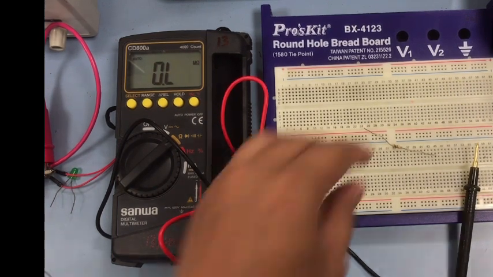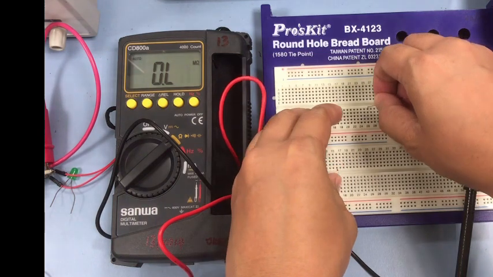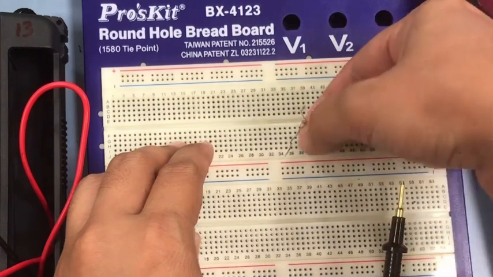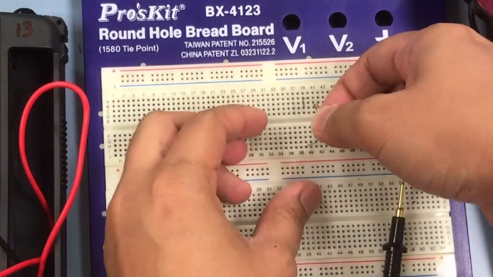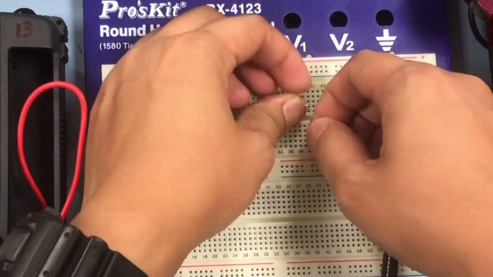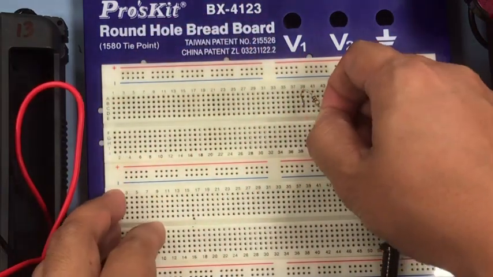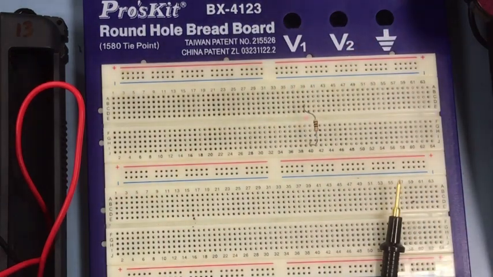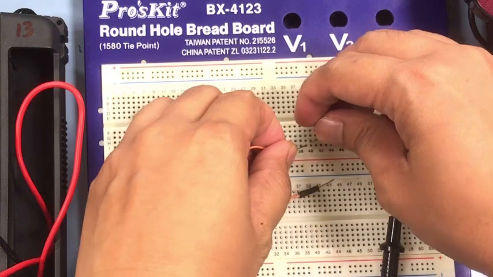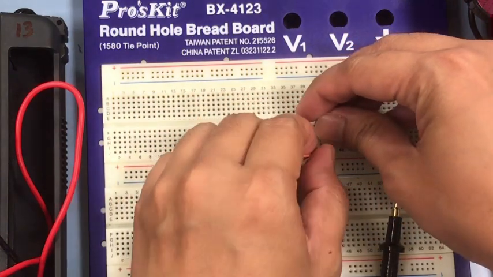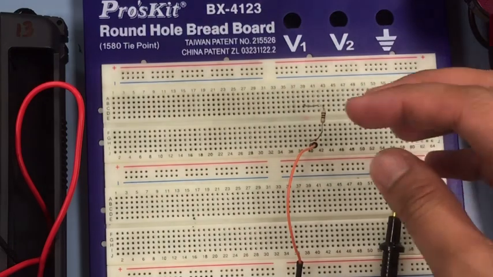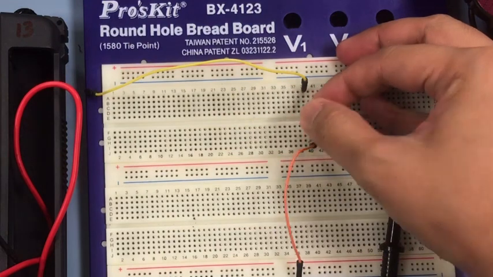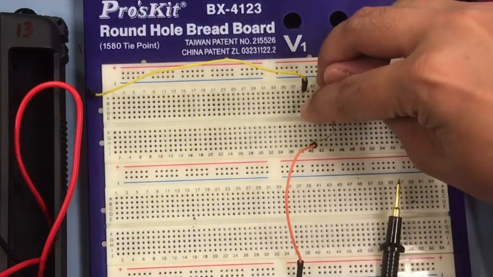Now I connect the circuit. Make sure we do the right connection on the breadboard. Then I need the jumper here, this one. Like we have learned previously, this line is already internally connected.